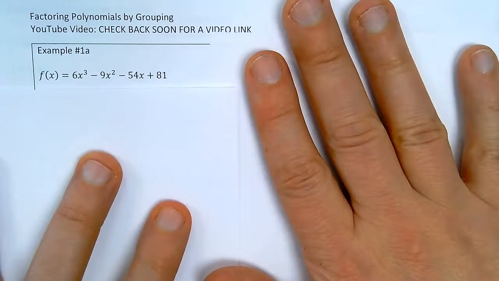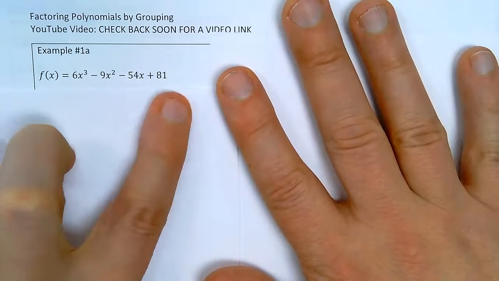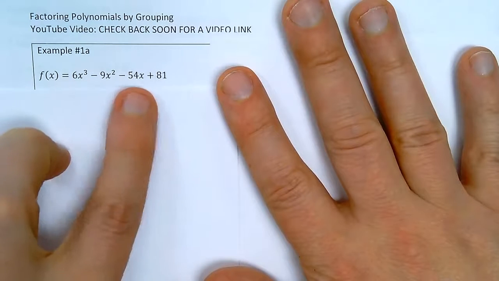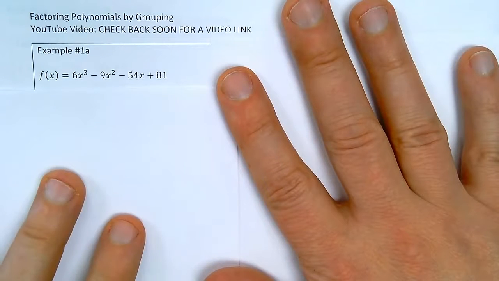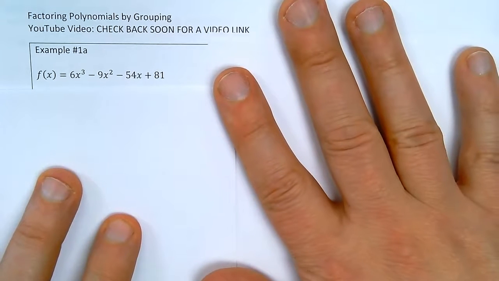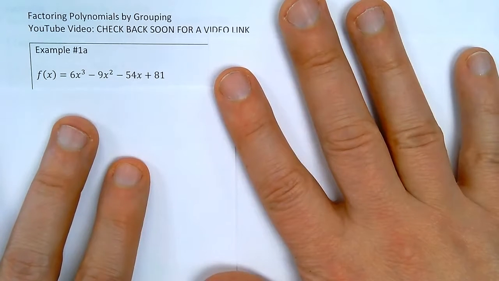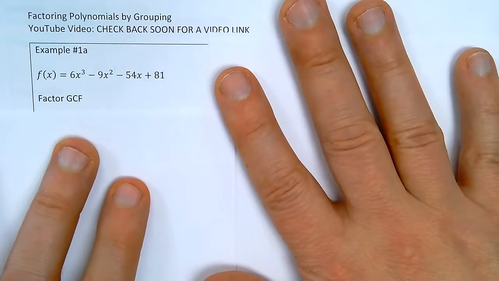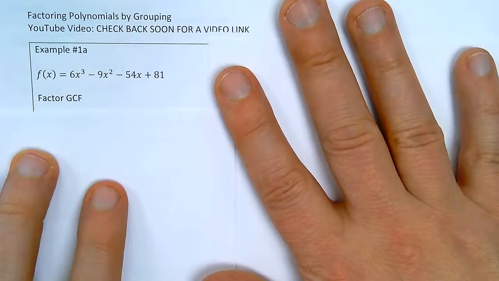But factoring polynomials by grouping is typically reserved for polynomials where there are four terms. And just because there's four terms doesn't mean that we can do grouping, but oftentimes, at least in my class, when I give you a polynomial with four terms, it is either not factorable or factorable by grouping. So the path that we're going to travel is, like all factoring problems, you should check to see if there's a greatest common factor to pull out.